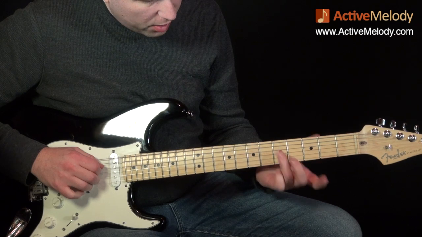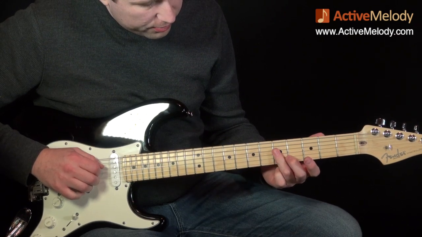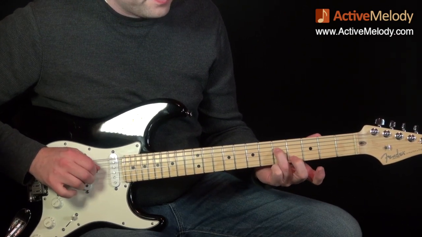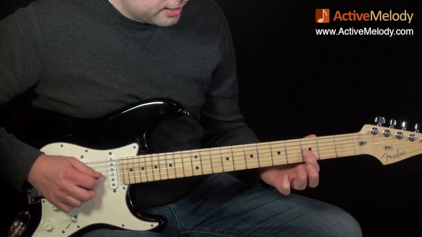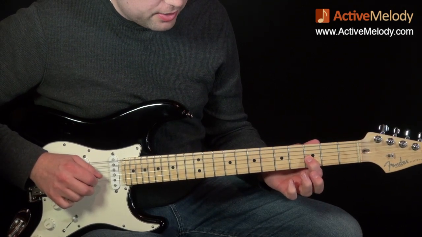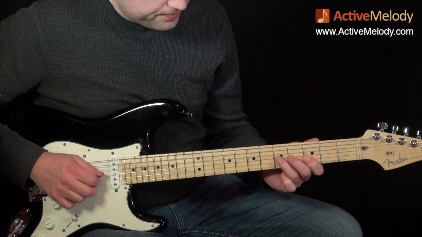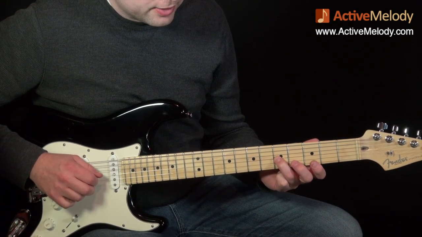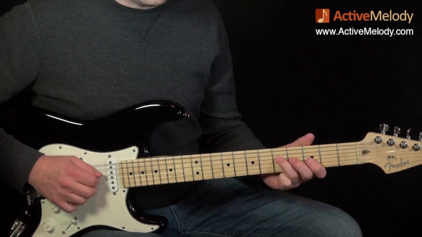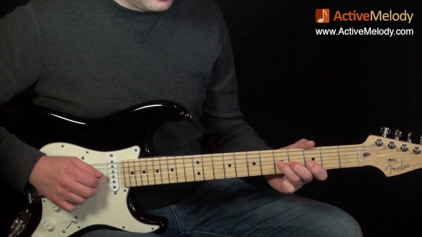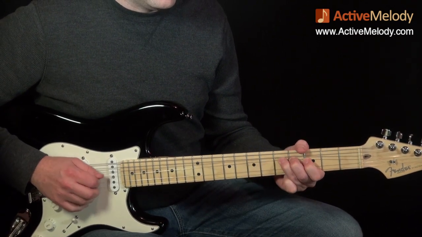We're going to start here on the 4th string on the 5th fret. That's our first note, and I play that with my ring finger. Then we're going to come up to the 3rd fret 3rd string, 5th fret 3rd string. Now, so thus far the first 3 notes are. Now from here I'm going to do this.